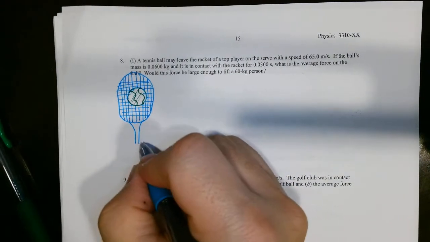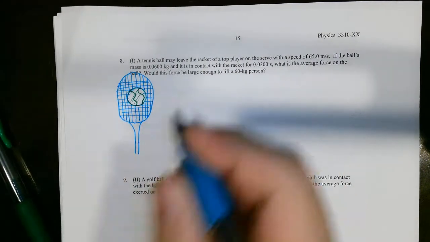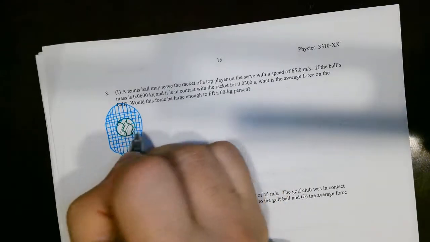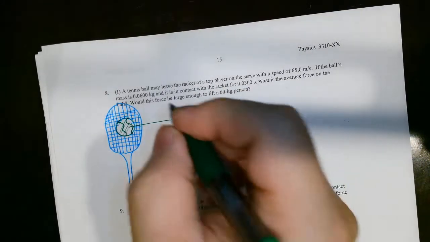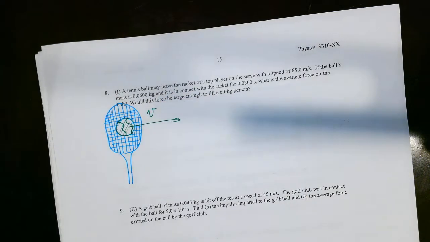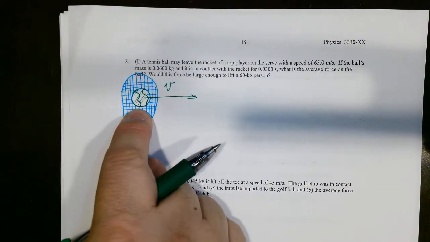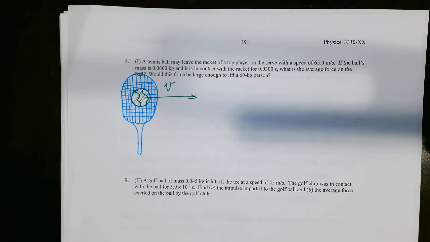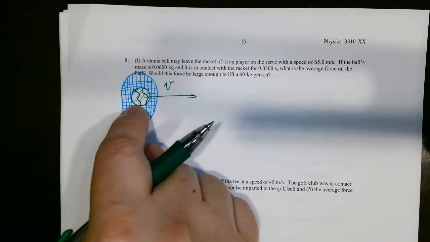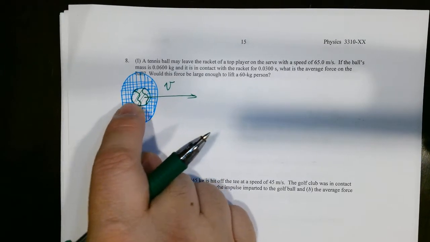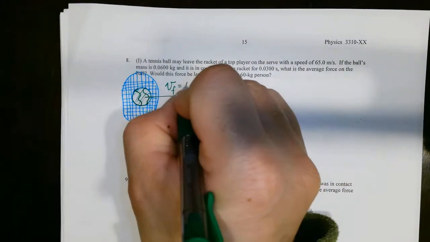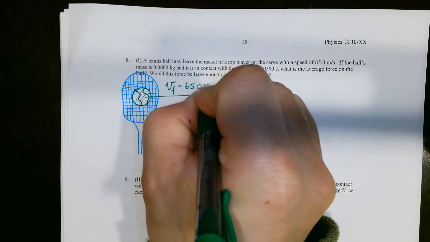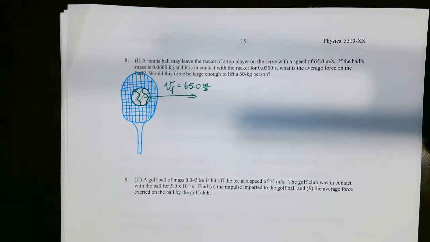So when it leaves the tennis racket, the initial velocity of this tennis ball is 0. When you hit this thing with a racket, it is at 0 meters per second. But when you hit it, your final velocity happens to be 65 meters per second.